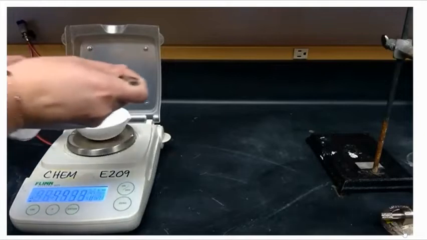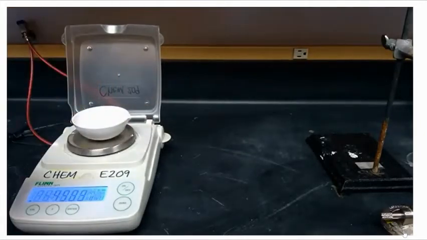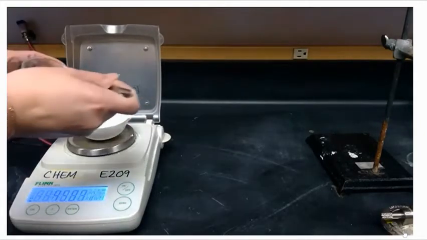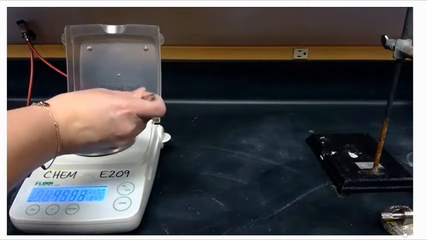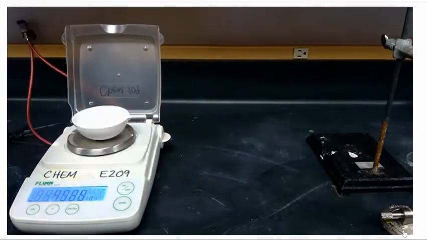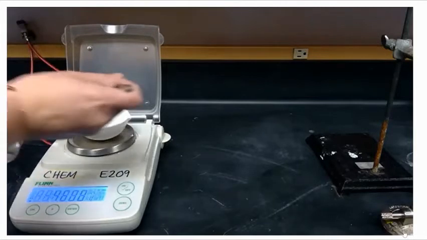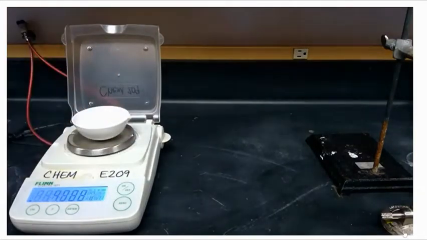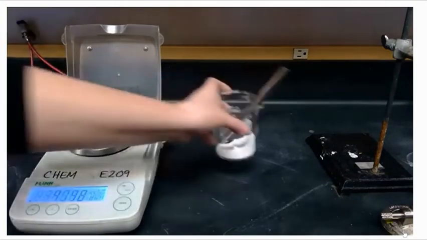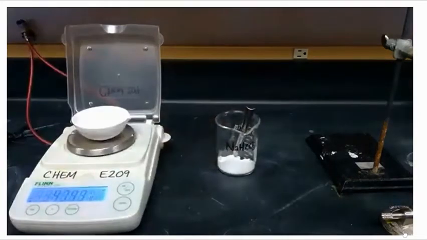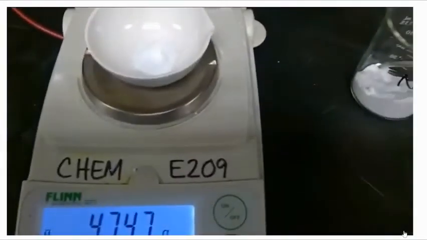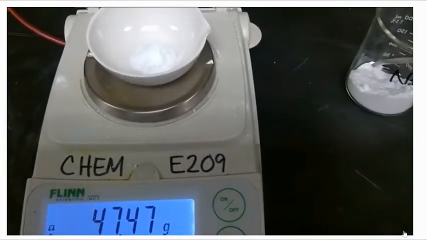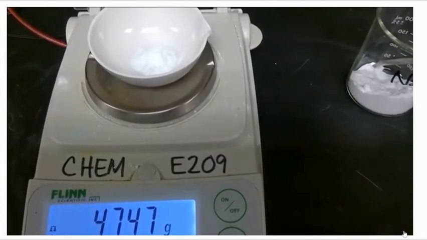And according to the lab sheet, we wanted approximately 2 to 3 grams of baking soda. Please record the mass of the baking soda and evaporating dish, 47.47 grams.